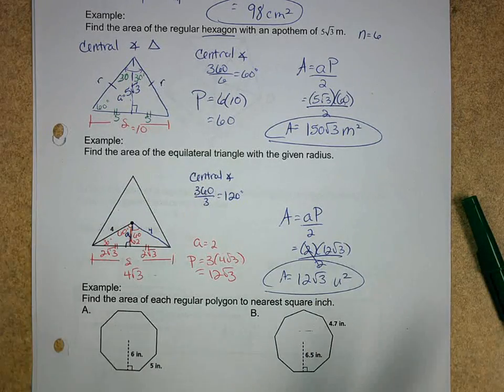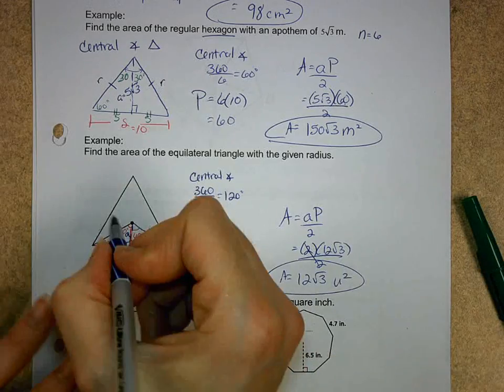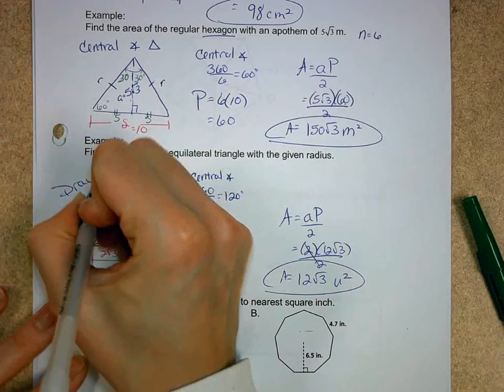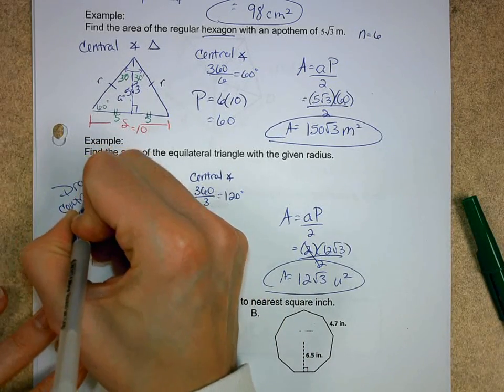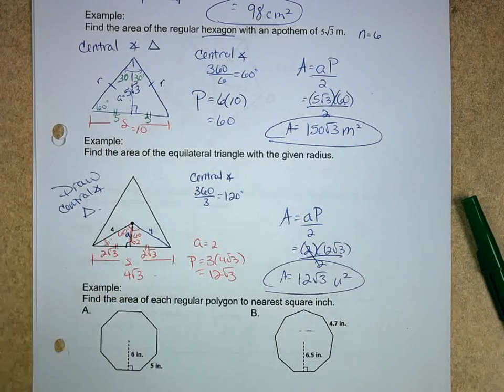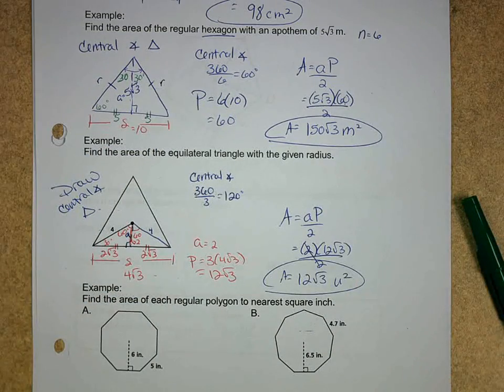Notice drawing out the central angle triangle, all right? Don't forget to draw the central angle triangle, okay? When you're working with this, it's not that bad, I promise.